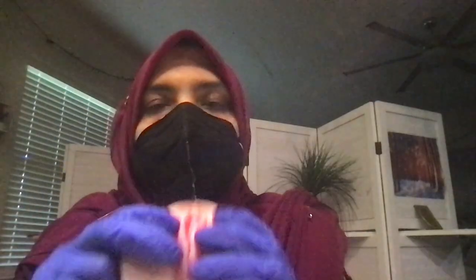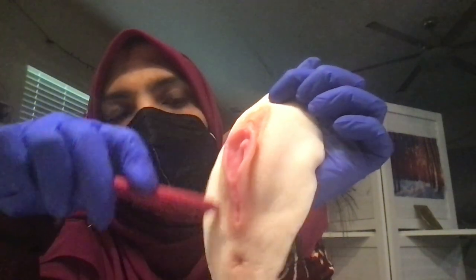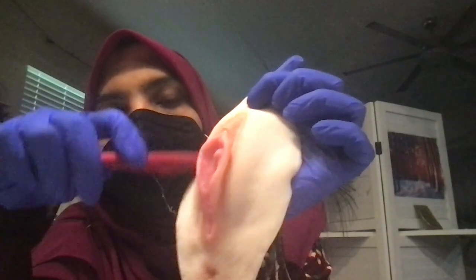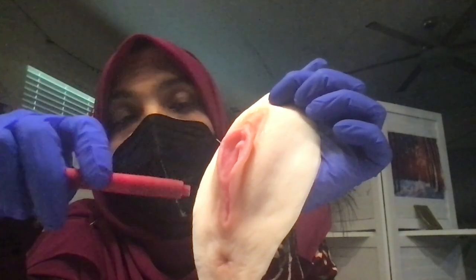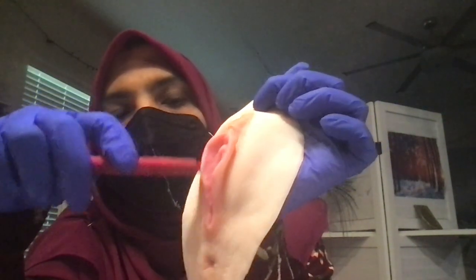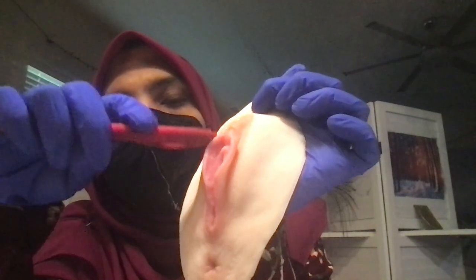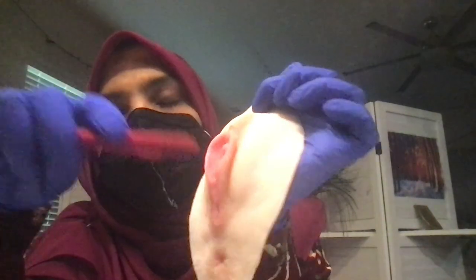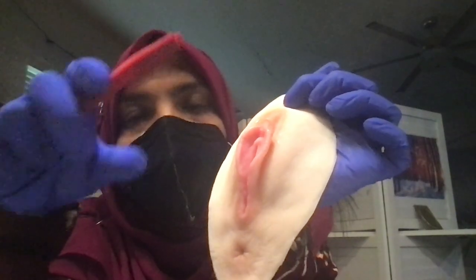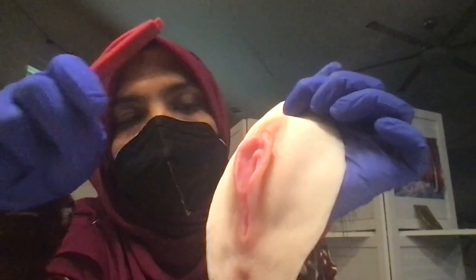And now let's come to the structures of this vulva. This is the larger lip where the pubic hairs grow, and it is called labia majora. And these smaller lip-like structures are called labia minora, which protect the vaginal canal in the female body.